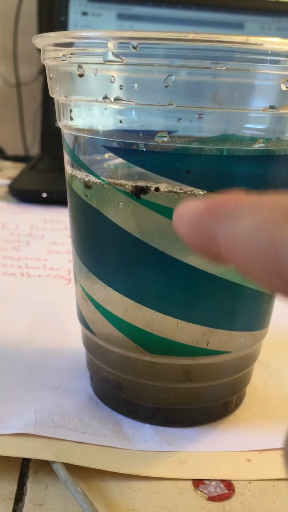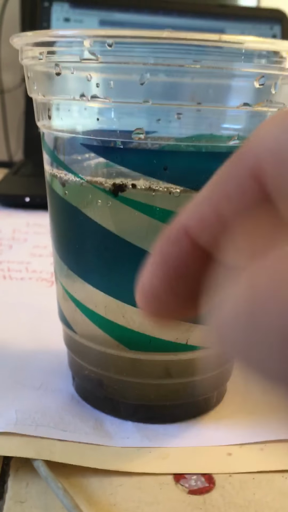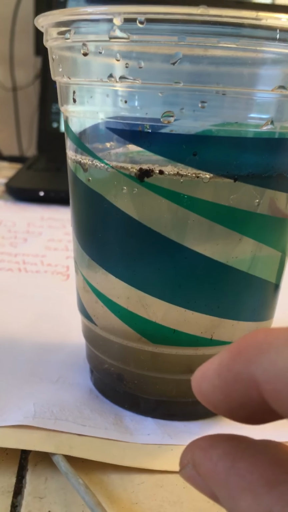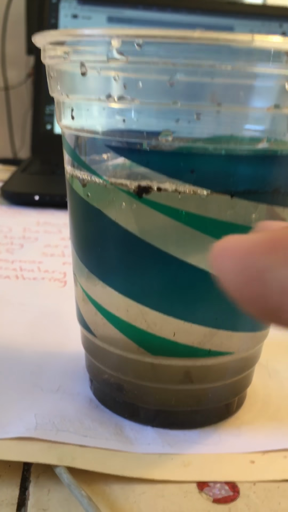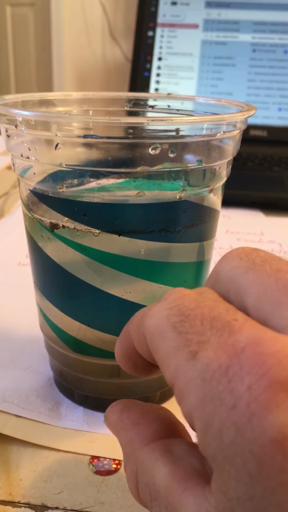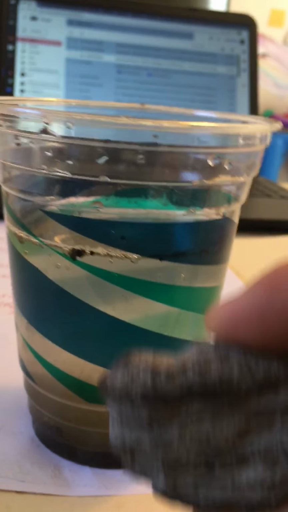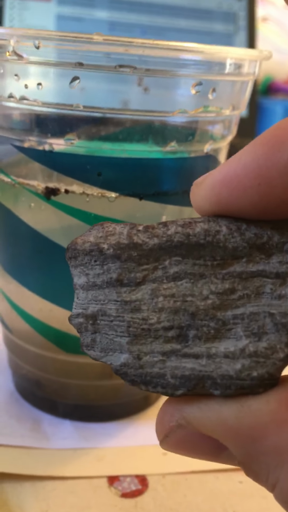And eventually that water is going to be almost completely clear tomorrow because all the sediment will be down on the bottom. And that is how sedimentary rocks are formed, is that sediment falls down to the bottom and then hardens down there over thousands of years. That is all going to harden and turn into the layers that we see in this sedimentary rock here.